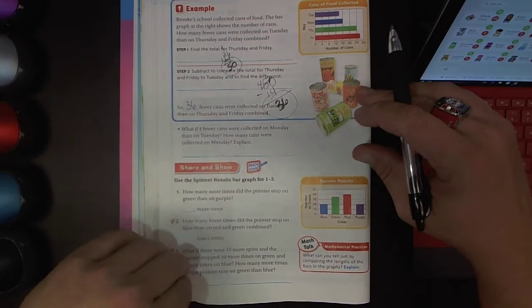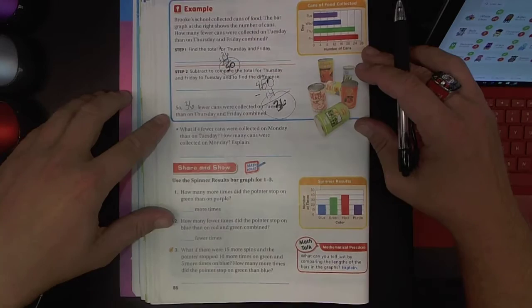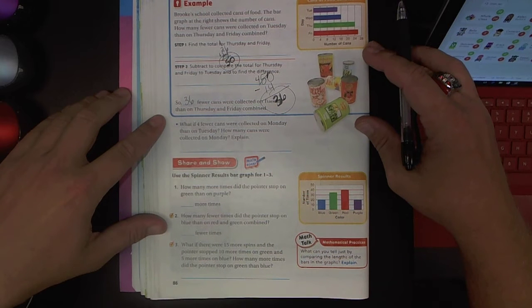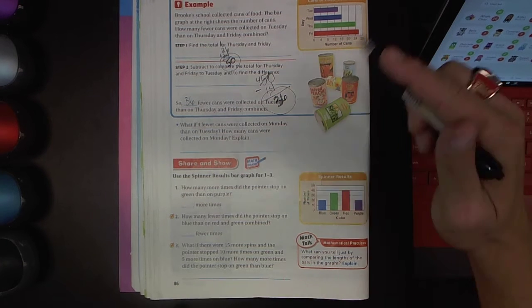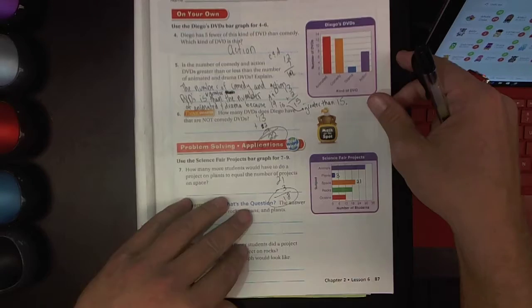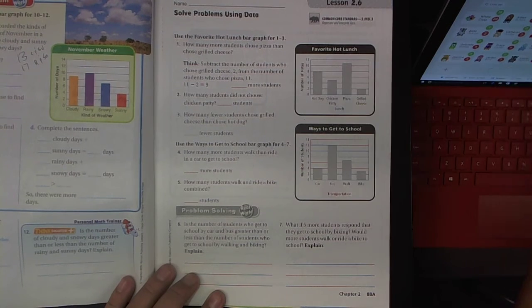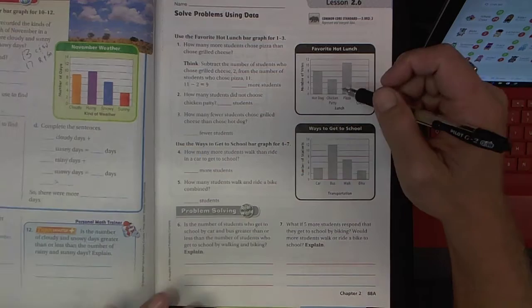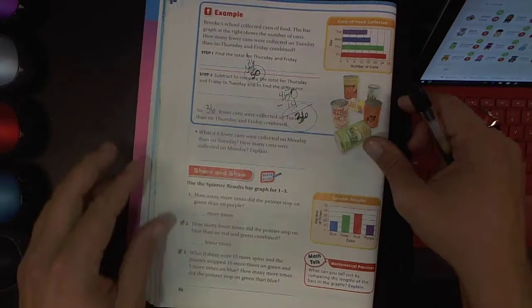We are on lesson 2.6, solving problems using data. In this particular lesson, the focus was on answering questions with bar graphs. So I'm going to be going over a problem on page 86. But for homework, you can see it's going to be much the same thing, where you are given some bar graphs and you're going to have to answer some questions. So let's go ahead and look at 86.